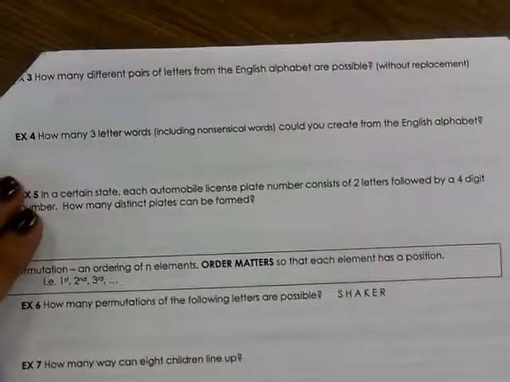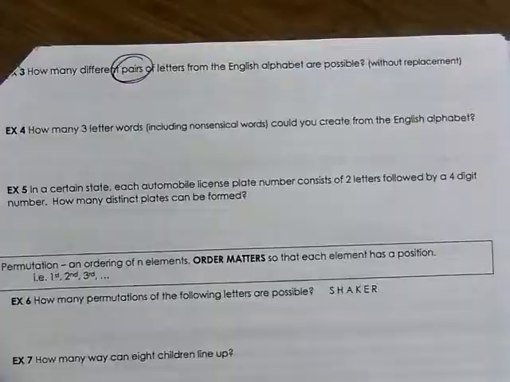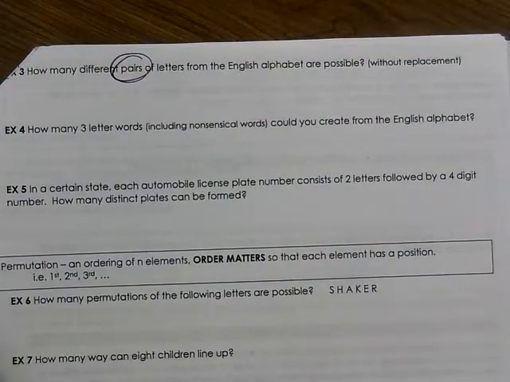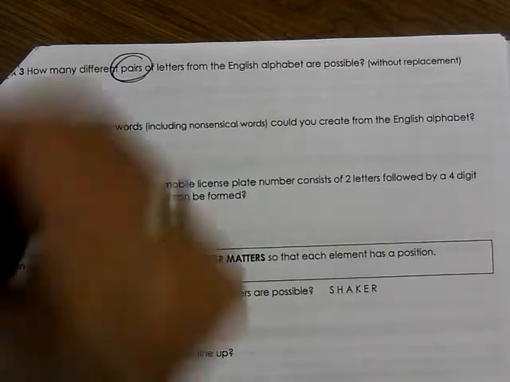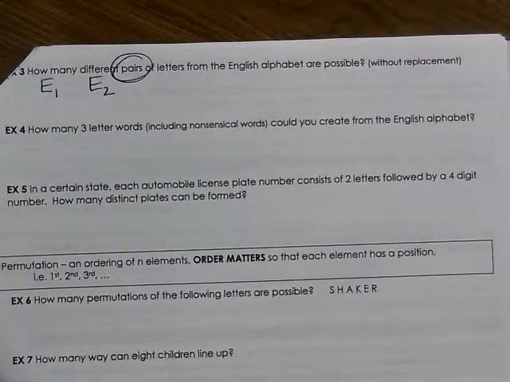Okay? All right, so let's take a look at example 3. How many different pairs of letters from the English alphabet are possible without replacement? So a couple things. First of all, we're looking for pairs of letters. So pairs, doesn't that mean 2? So there are 2 events, right? Event 1, and then there's event 2.